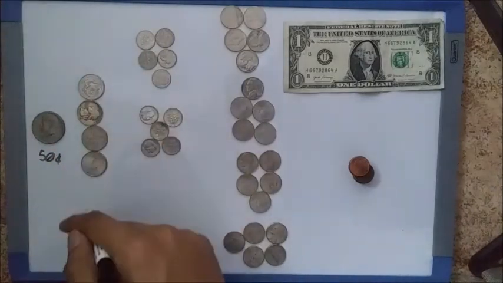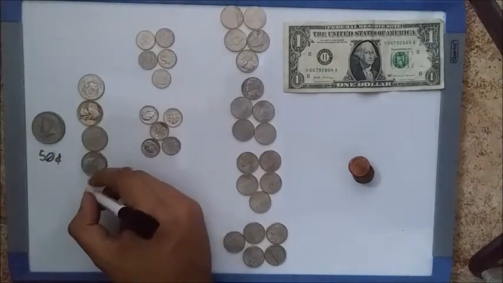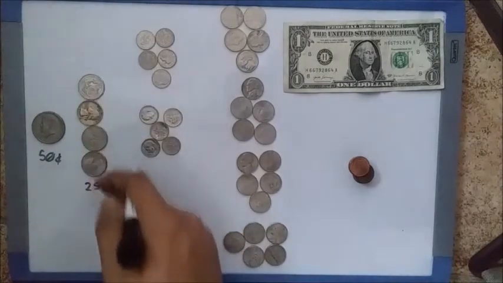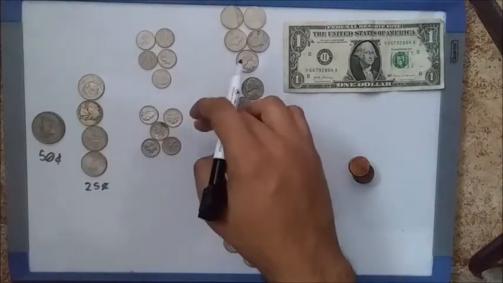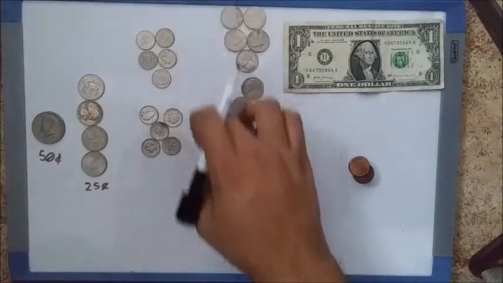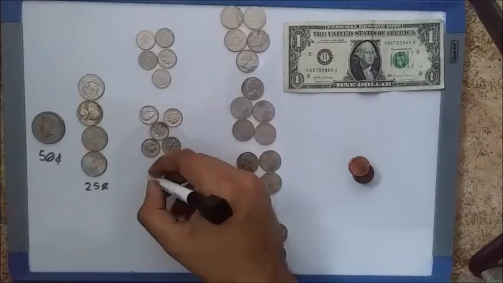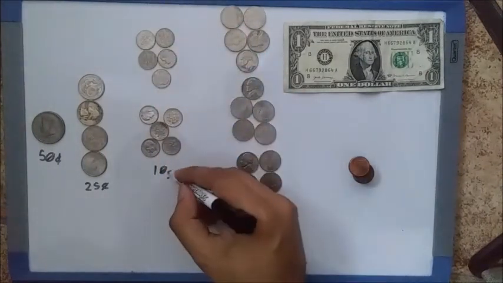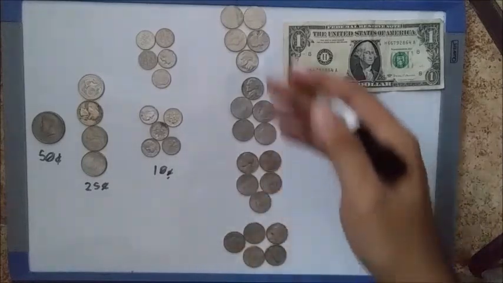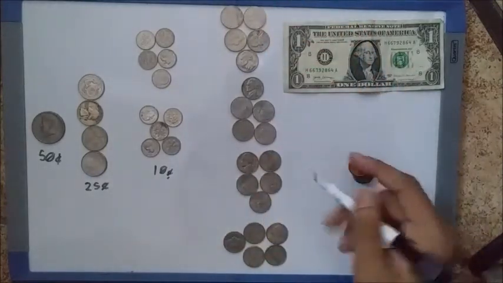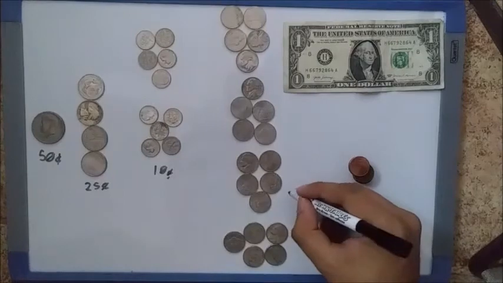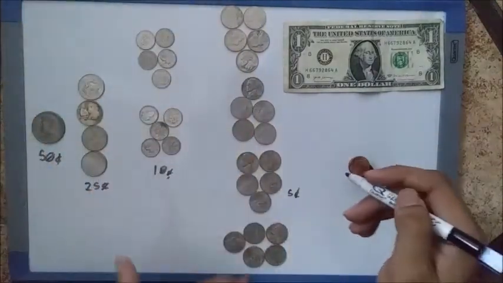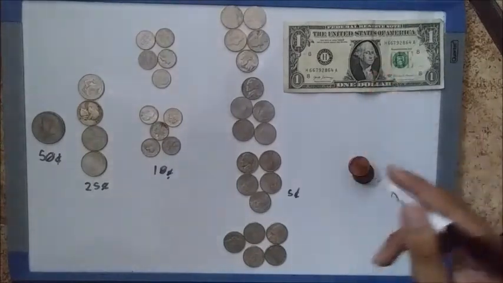Then we move on to a more common coin, the quarter, which is worth 25 cents. And four of them make $1. On the other side, dimes are worth 10 cents, and 10 of them are worth $1. Then we move on to nickels, each one of them is worth 5 cents, meaning that 20 of them are worth $1.